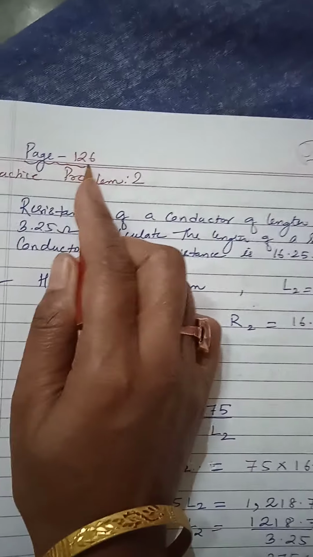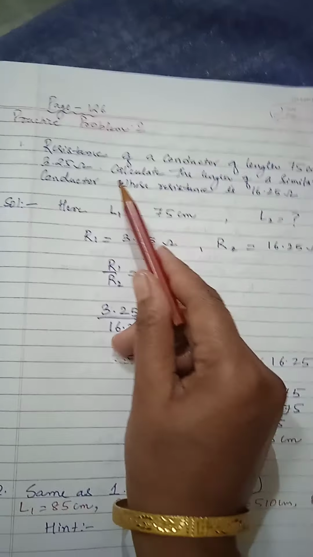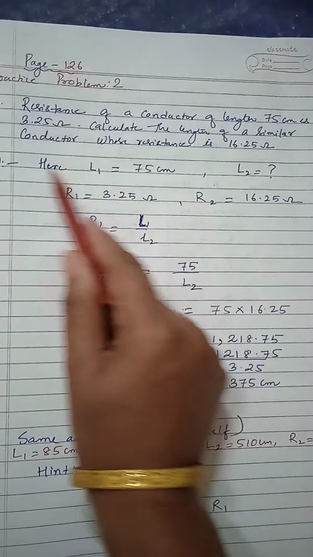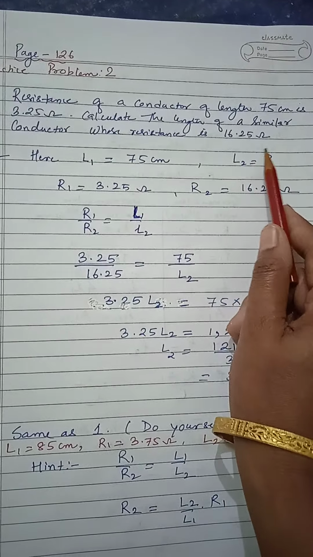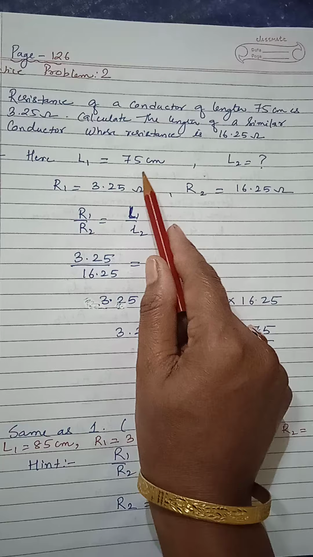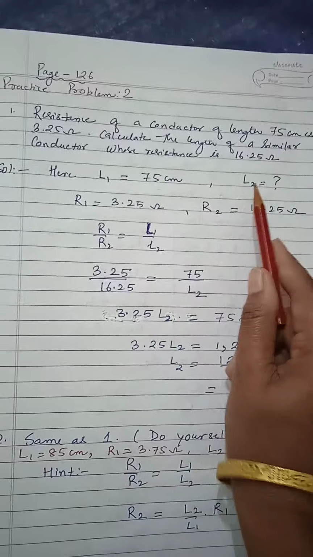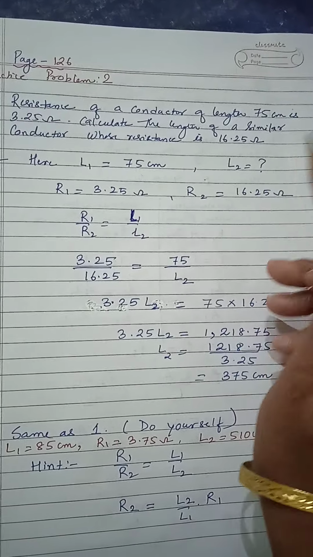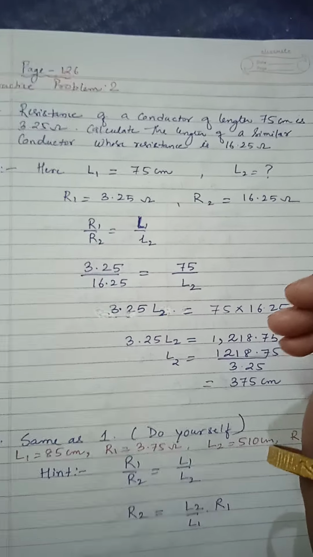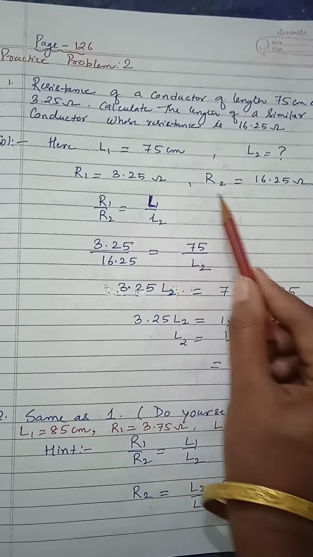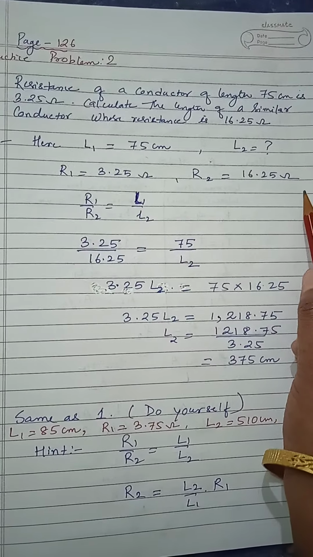Now page number 126, practice problem number 2. Resistance of a conductor of length 75 centimeter is 3.25 ohm. Calculate the length of a similar conductor whose resistance is 16.25 ohm. So here resistance of a conductor, length is given, L1 is given 75 centimeter, and you have to find the length of another conductor of similar, means the length of the similar conductor. So R1 is here 3.25 ohm, R2 is given here 16.25 ohm.